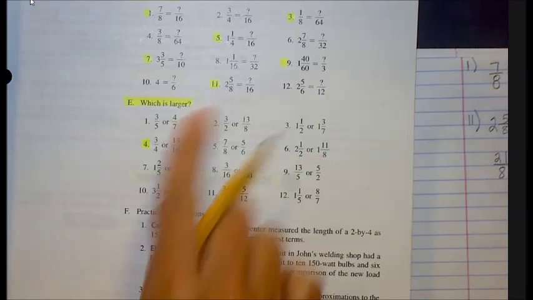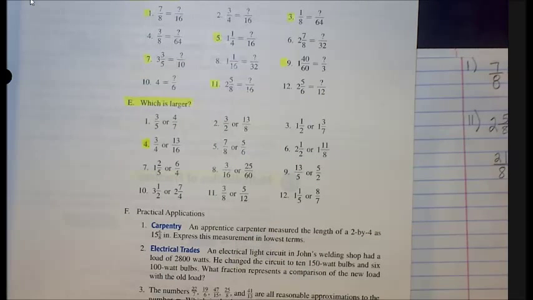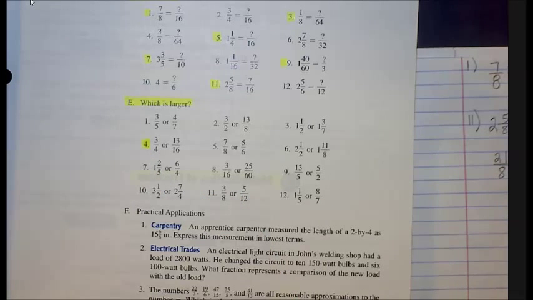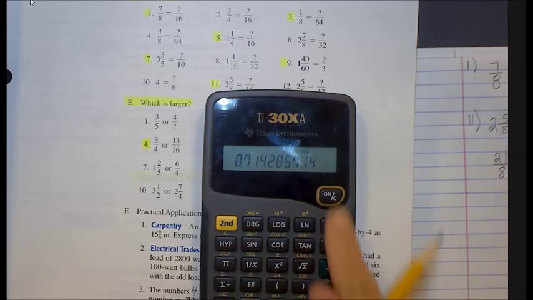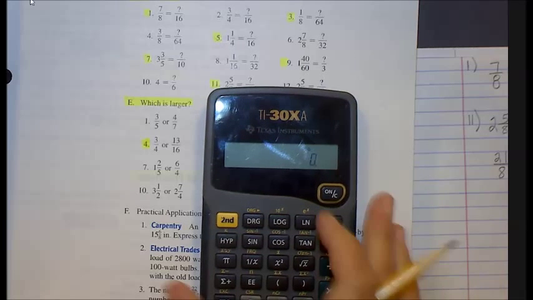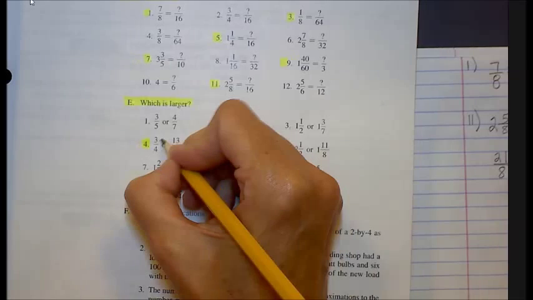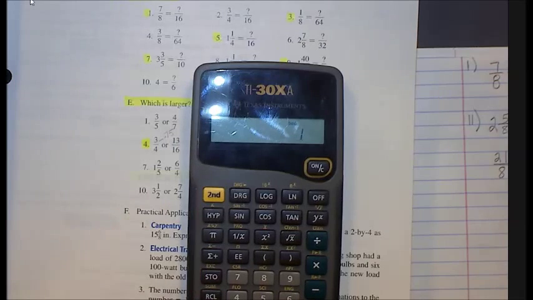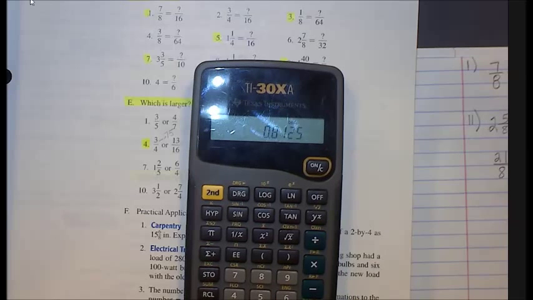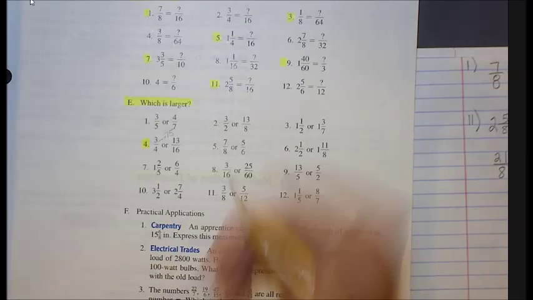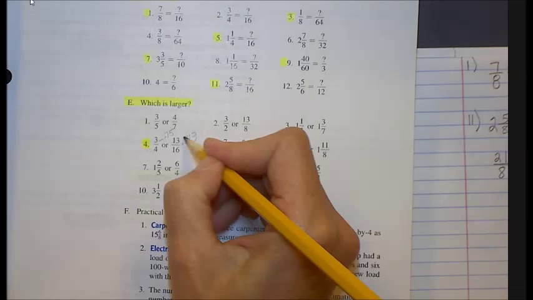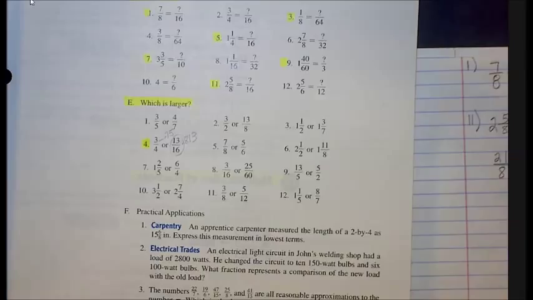All right, which is larger? The last section here on page 81. Let's just do number 4, okay? And let's do our calculator method. So 3/4 is 0.75, right? We probably know that one right away. So 0.75 is that number. And then 13 divided by 16ths, if we don't know that, it's 0.813-ish. So it looks like 13/16 is going to be the winner there. Okay?